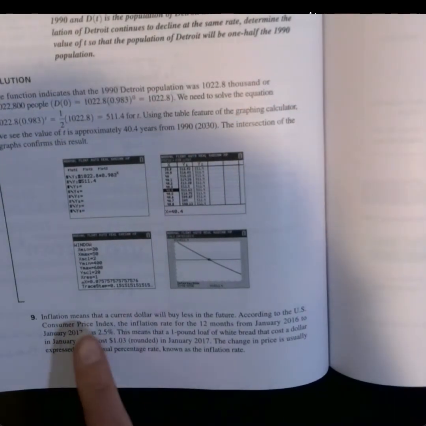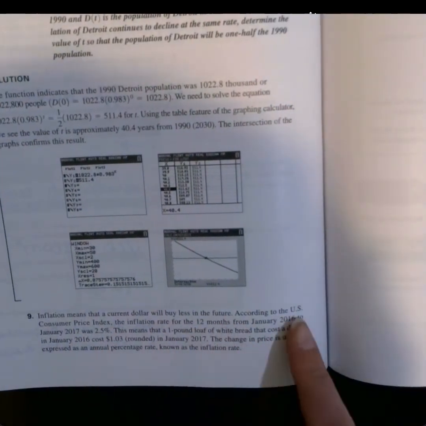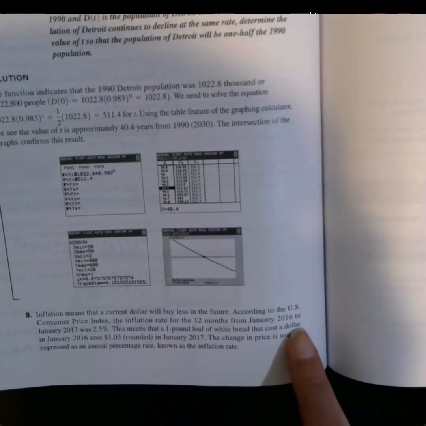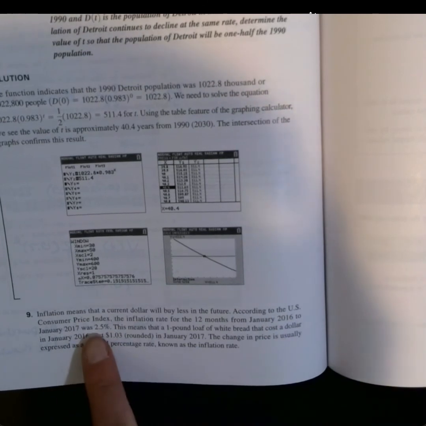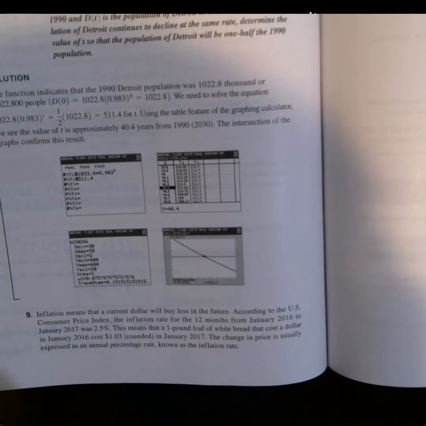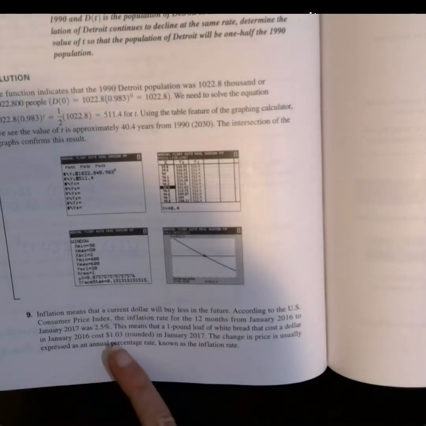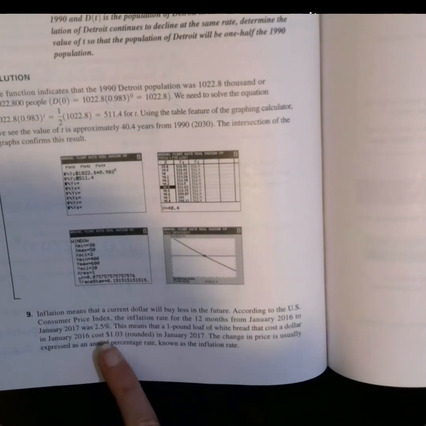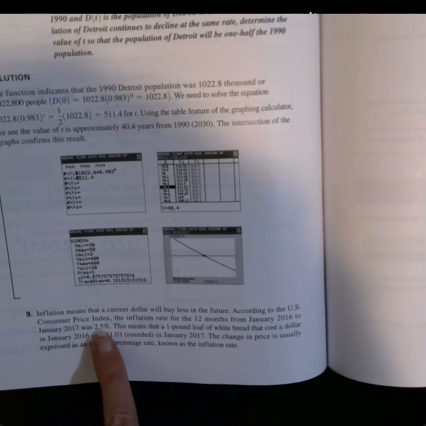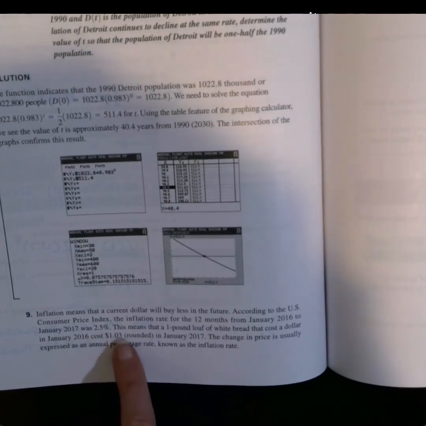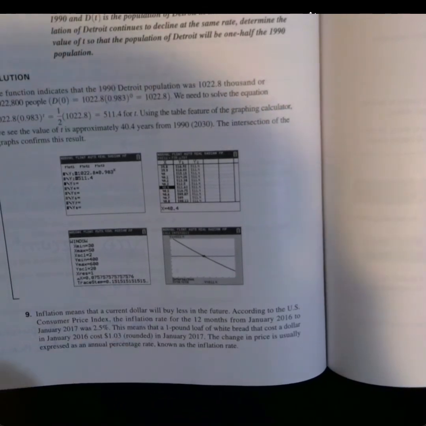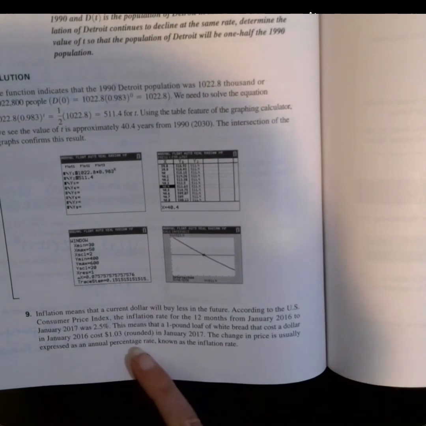Inflation means that the current dollar value will buy less in the future. So the inflation rate for 12 months from 2016 to 2017 was 2.5%. So a 1 pound loaf of bread in 2016 cost $1.25, or $1.025. So they rounded it up to $1.03 because you can't have half of a cent. So they did round right there. But the change in price is usually expressed as the percentage rate known as the inflation rate.